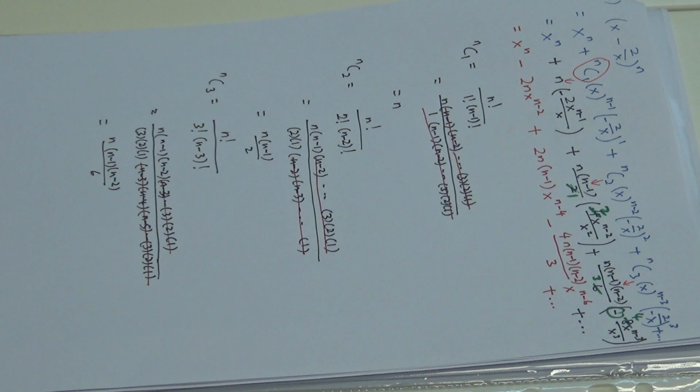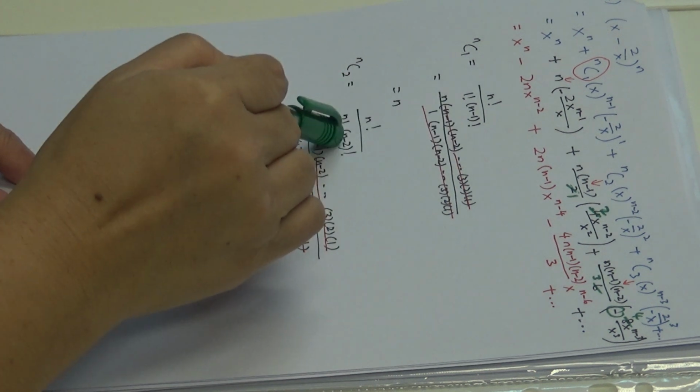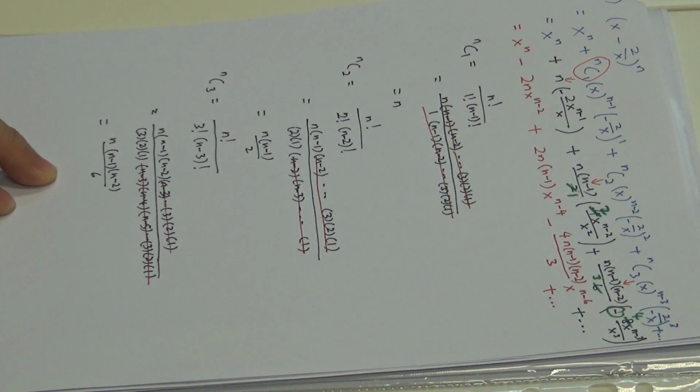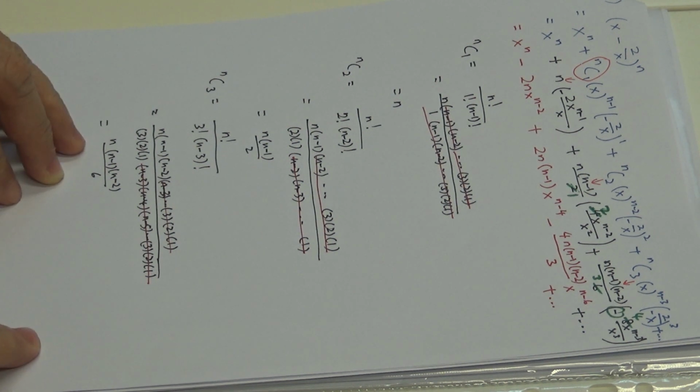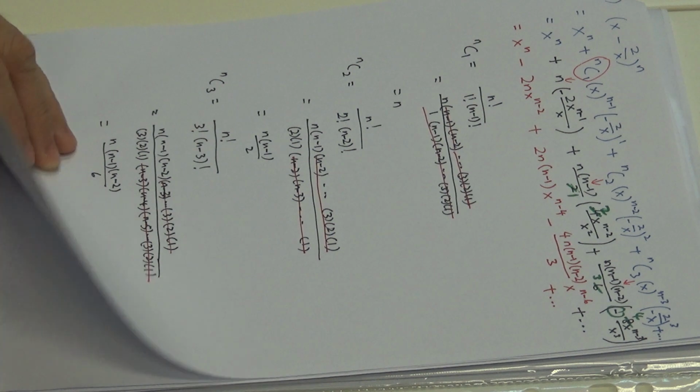Now, if you need to go through this particular example again, please feel free to go through it again. Know how to simplify all this, because this is a common type of question that can come out in the O levels. Okay, now I will stop at example 7.